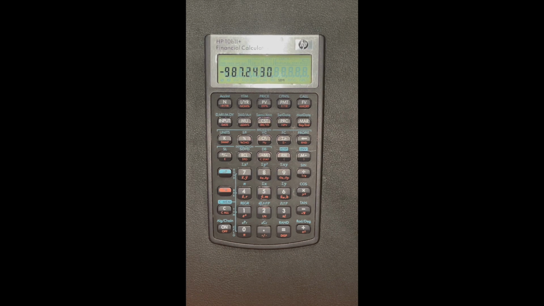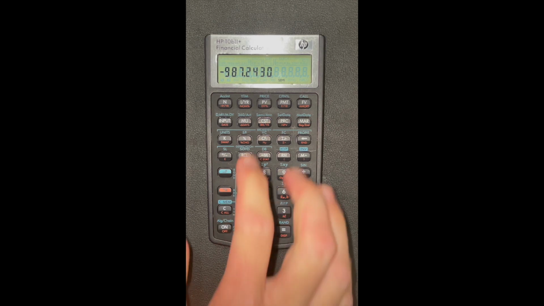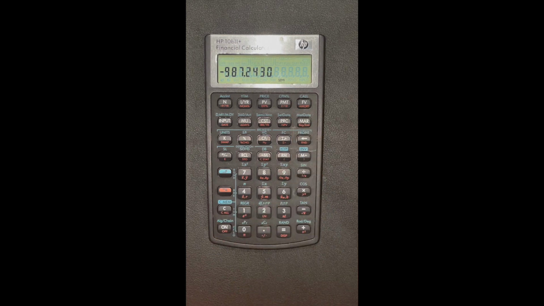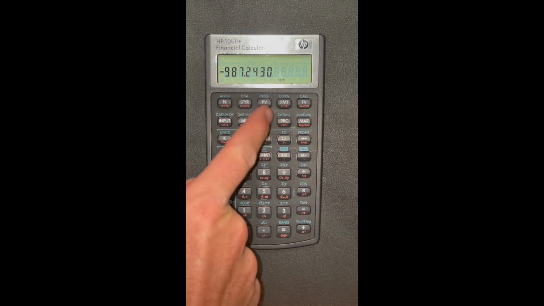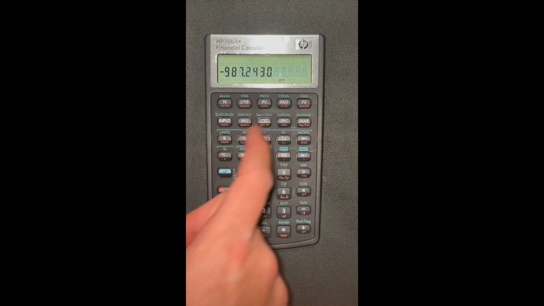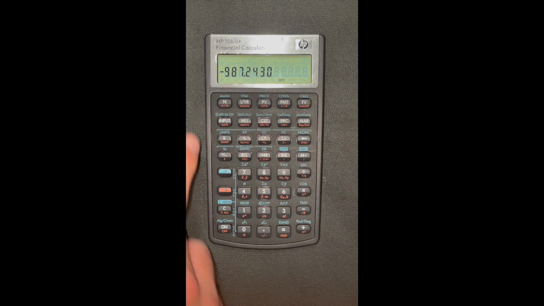Now we're going to talk about this over and over, but when we're inputting these values, present value and future value need to have opposite signs. So in this case, we put in future value as a positive 1,200. That means that this present value is going to be negative. So that just tells us that this investment, if it were made today, would be worth $987.